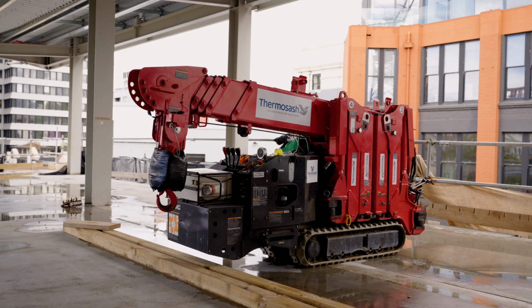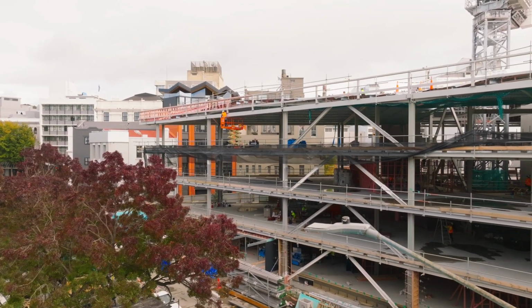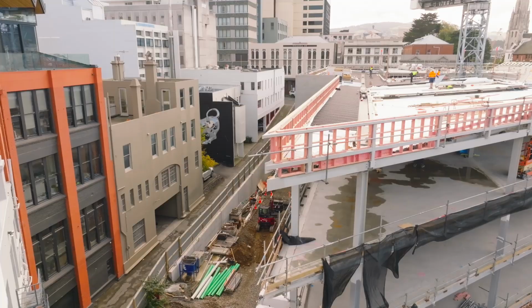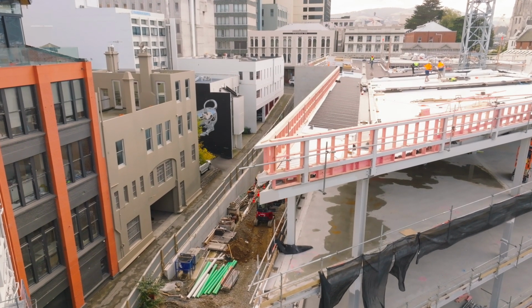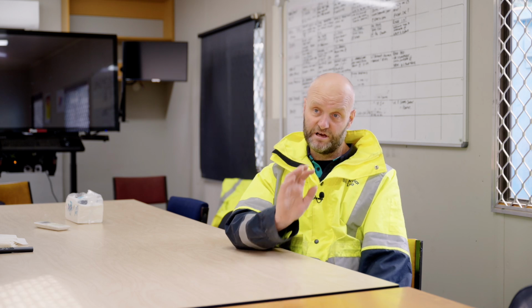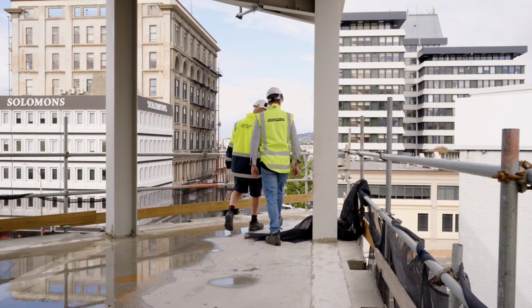So we're currently facing an issue with how we're going to install the corner facade. The methodology sent through from the facade company was to use a spider crane and reach out and install each of the panels. But as we're nearing the corner of the building, we've worked out that to do it safely, we can't get around the columns with the spider cranes due to the loading on the slab.